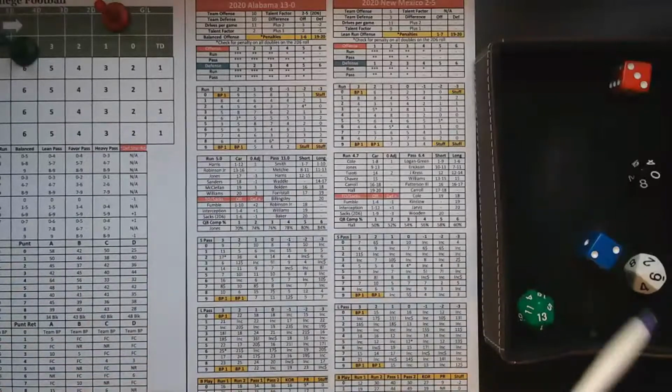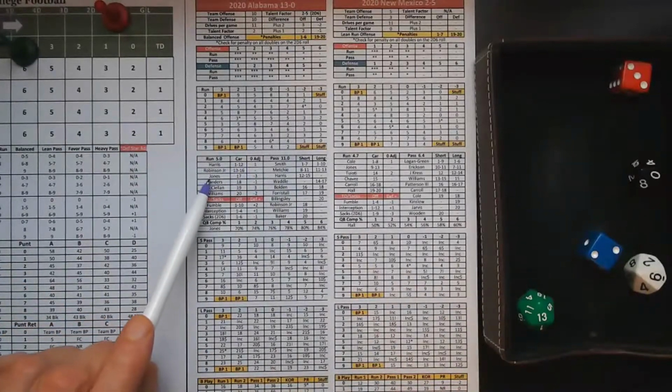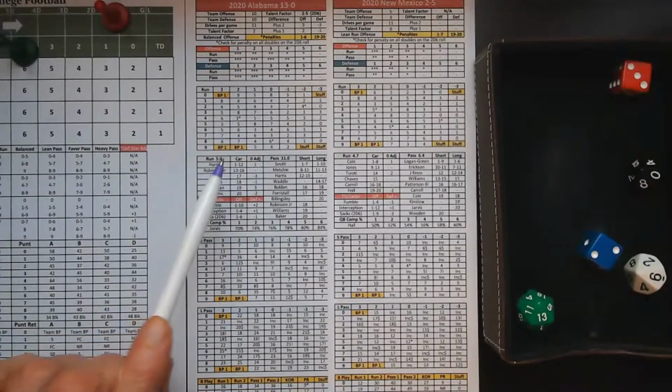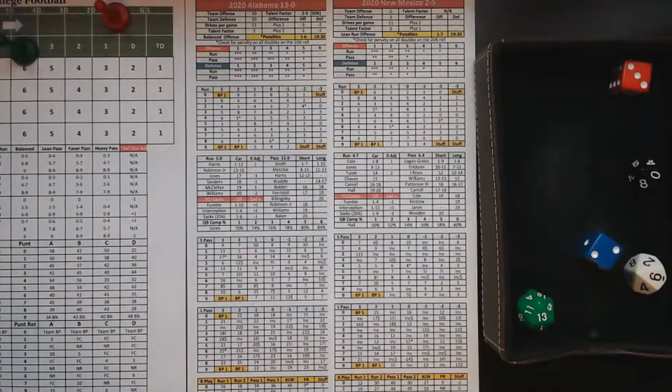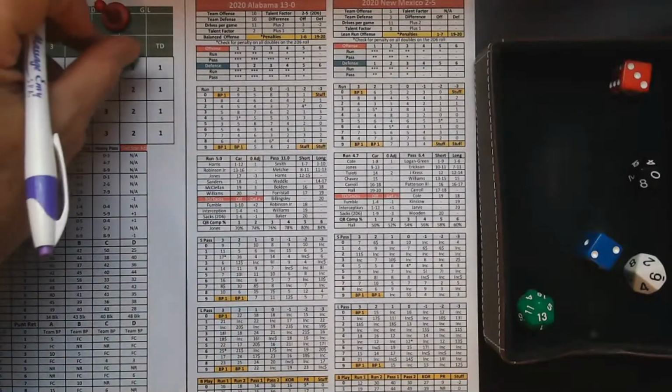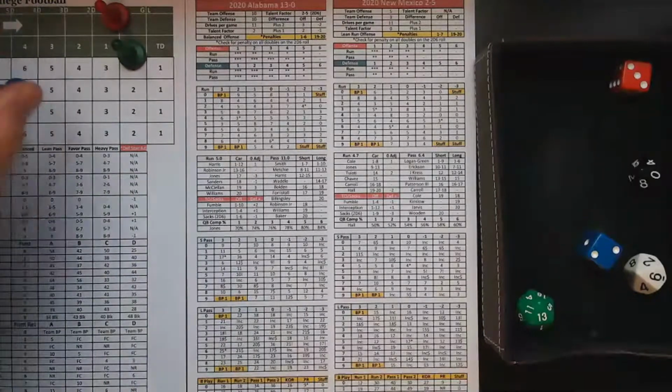So we're going to get to see possibly our adjustment come into play. And, of course, it's Robinson Jr. who has no adjustment, so it's going to come straight off the 0 column. And a roll of 6, going to be a 4-yard gain for Robinson. All right, down to the 10, and second down and 6.